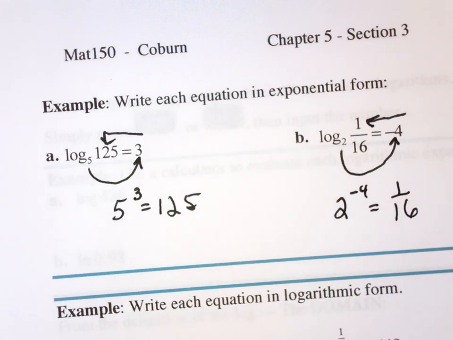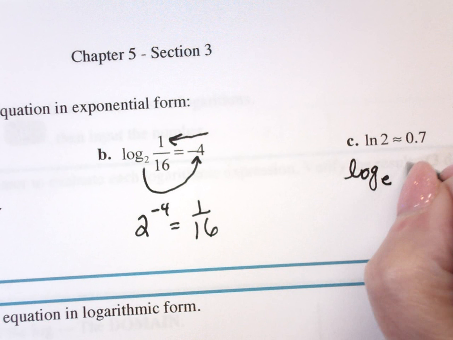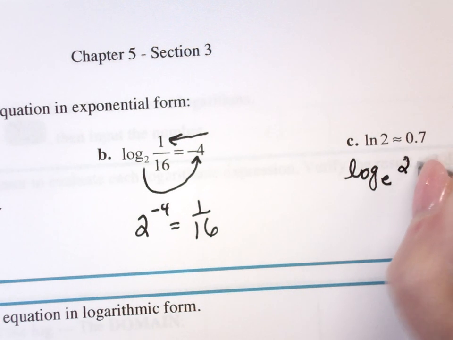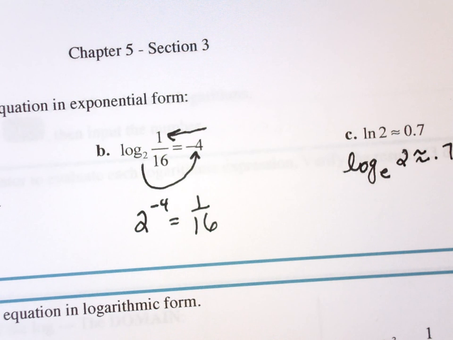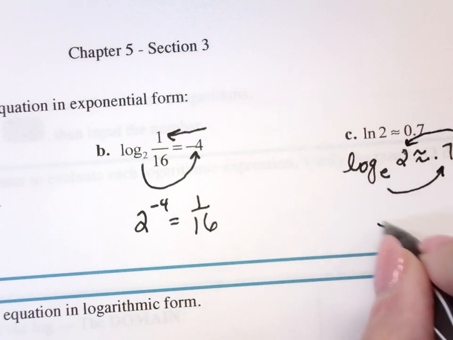So this is the one you need to be good at. Natural log is what base? E. So this is really log. I'm going to rewrite this, base E. Oops, sorry about that. Log base E of 2 is approximately 0.7. Or again, E to the 0.7 is approximately 2.